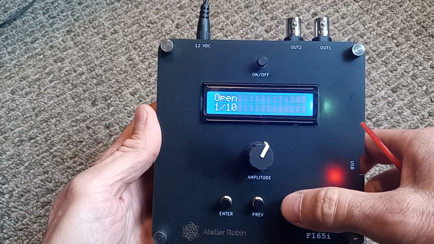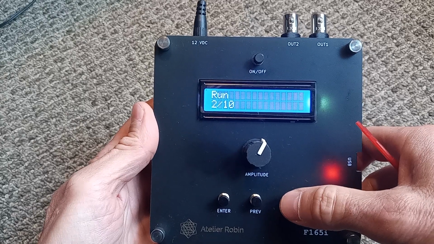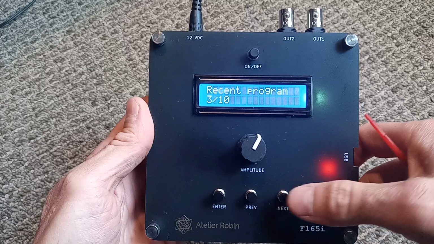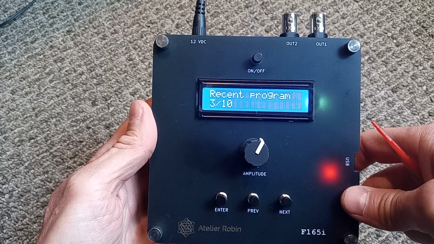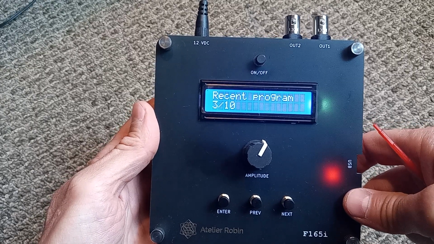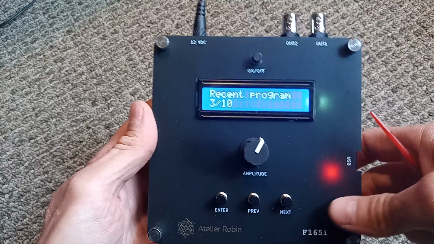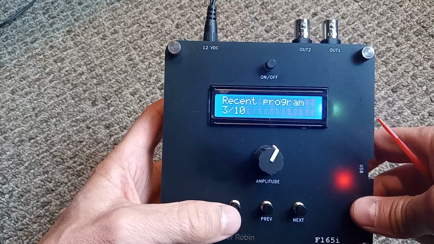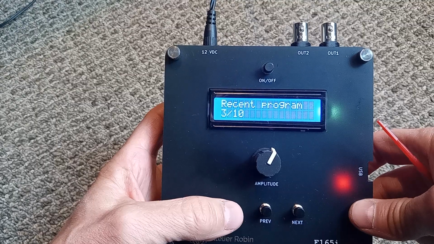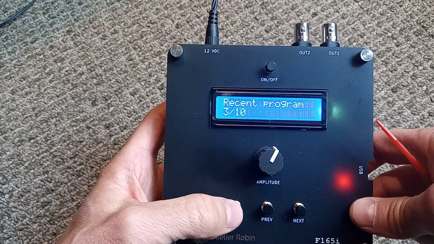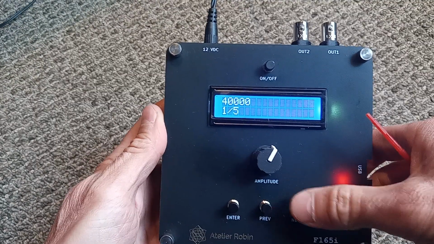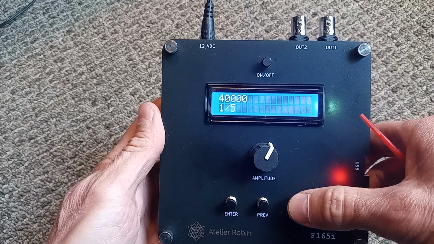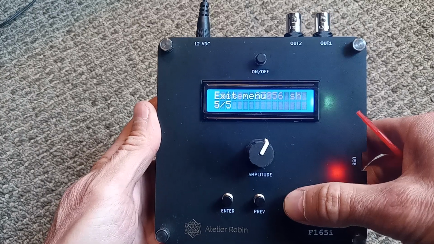So you have the open to open a file, run to run a file. Recent programs will show you the last programs that you opened. So for example, if you have hundreds of programs on the generator, but you want to open a program that you opened recently, it's faster to go to the recent program menu. If I press enter, you'll see there were 5 programs that I opened recently, so I can scroll through them.